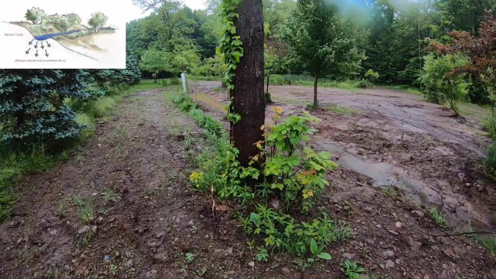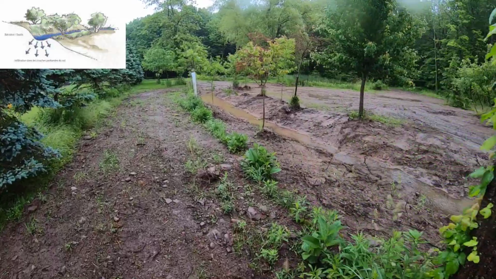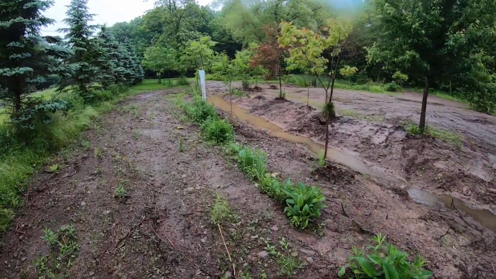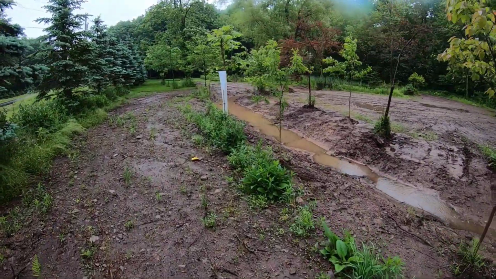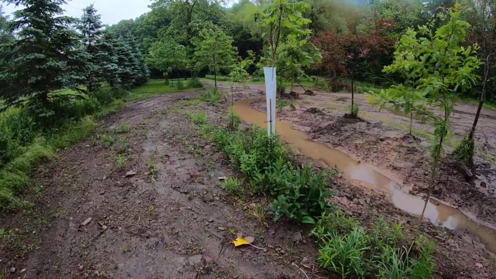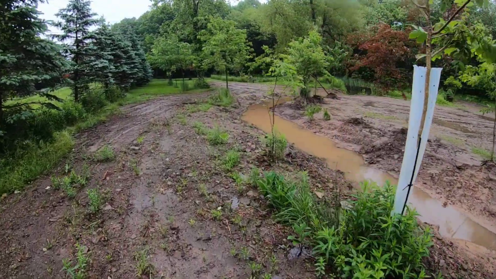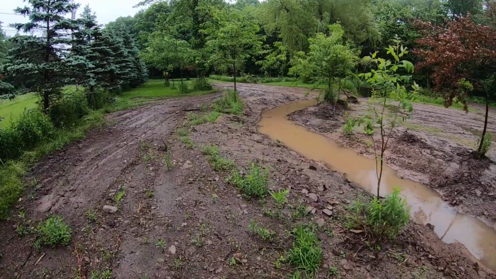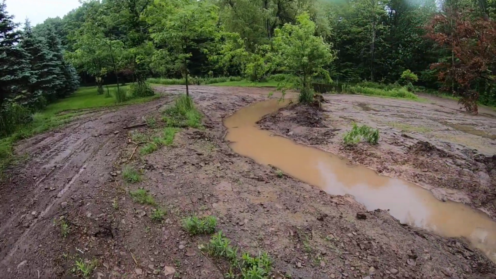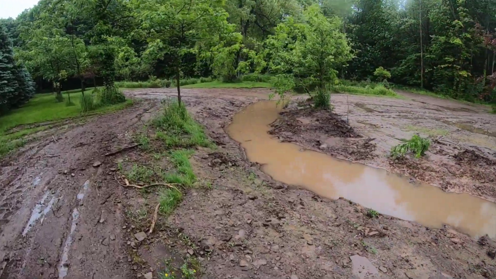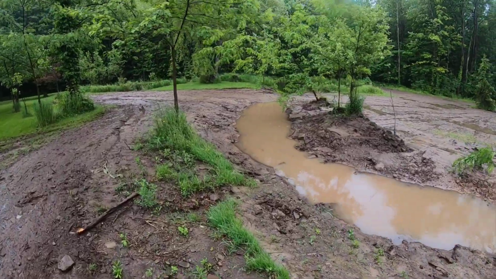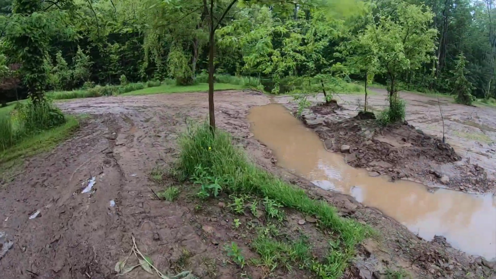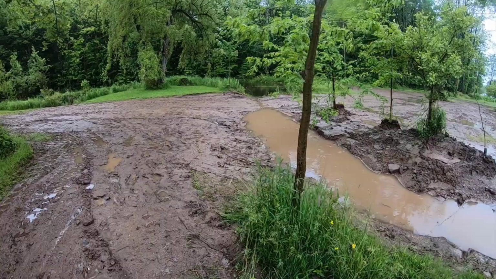So the hugelkultur pits are all to the right of this swale, and although the ground level levels off right here where we're walking, it actually pitches down a little bit, but the base of the swale is pretty much level. I still have to dress it up some since excavating all of the material that we're walking on right now, which is the sediment that had been building up over the last couple of years.